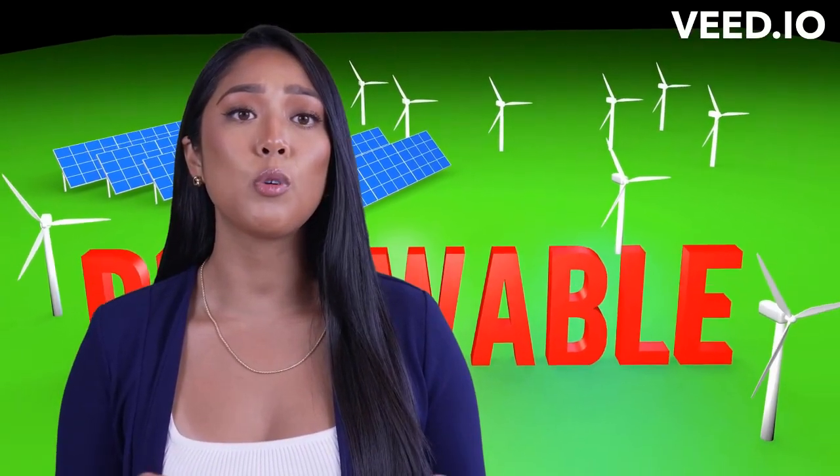Fun fact: solar panels. Inspiration. Solar panels were inspired by how plants capture and convert sunlight into energy through photosynthesis.